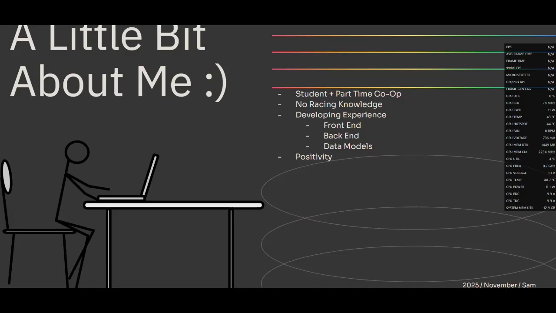Here's a little bit more about me. I'm a student and part-time co-op. I'm a graduate student at Louisville. I'm doing a part-time co-op in information security at UPS. Coming into this with no racing knowledge, I have experience in full stack development. My data models are just from my data mining class, and I like to spread positivity around, and I recently got engaged, so I'm about to share that with the world.